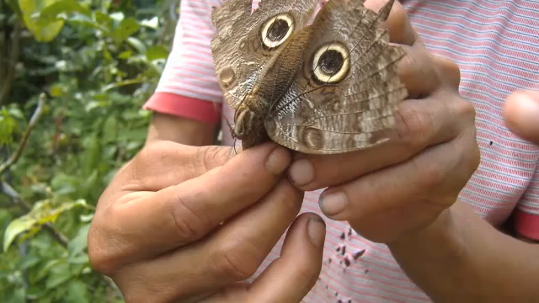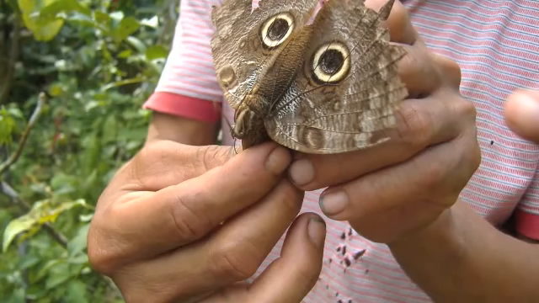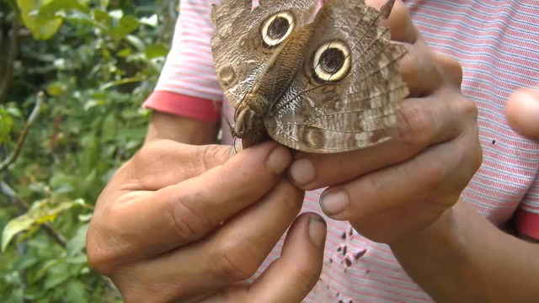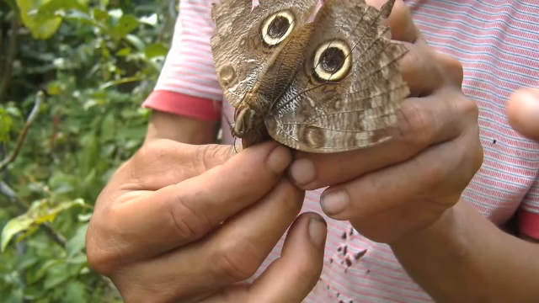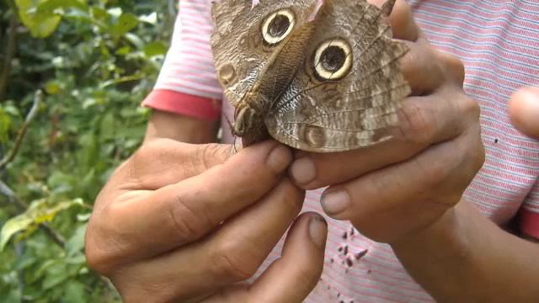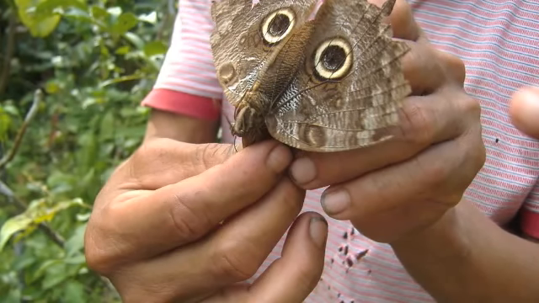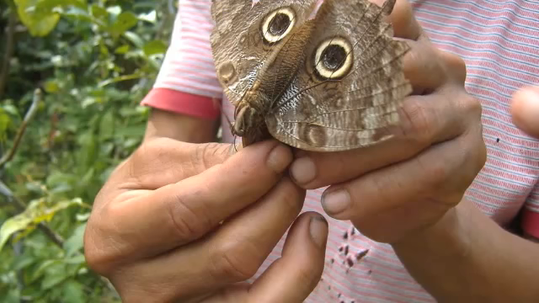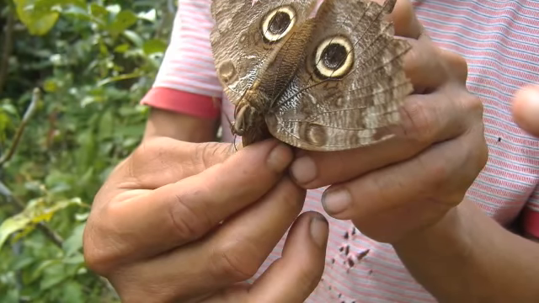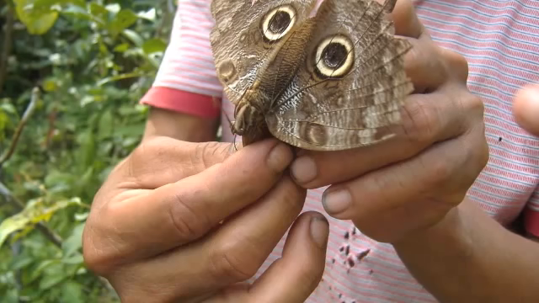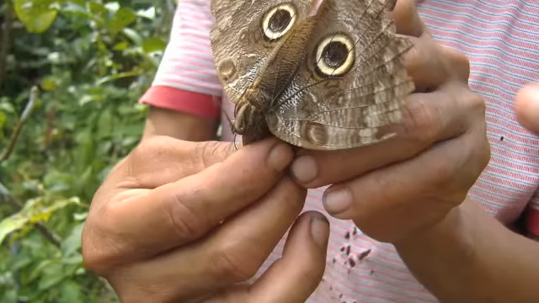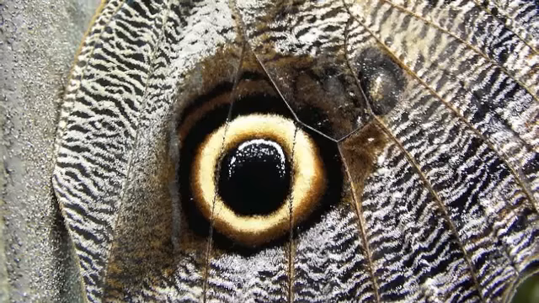Then after this I went home and I started looking up this fabulous creature, which is the owl butterfly, and I found that its wings have this exact shape of the owl's eyes in order to scare off its predators. So when they see the wings, they will think that it's an owl, so they would be scared off, and then the butterfly will be saved.